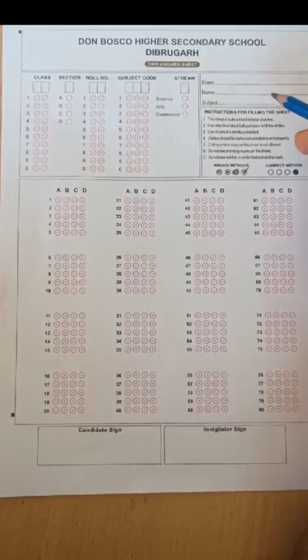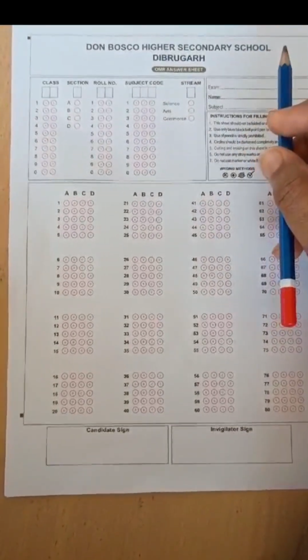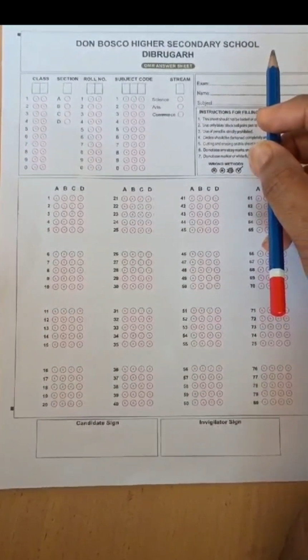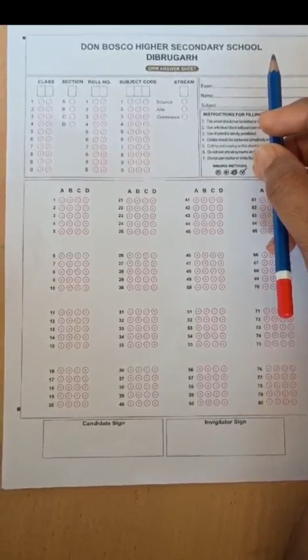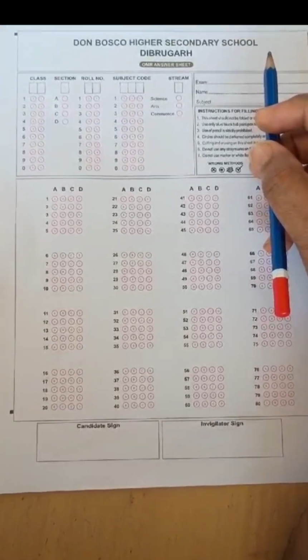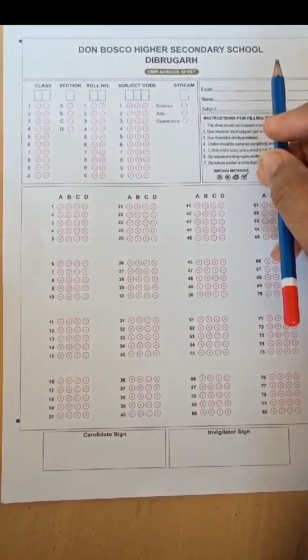Now after that, it's better to use a pencil instead of a pen directly, because if there is any kind of mistake, you can make it correct. And after that, whenever you are 100% sure about that particular option, then only you can fill it with the help of a black pen.